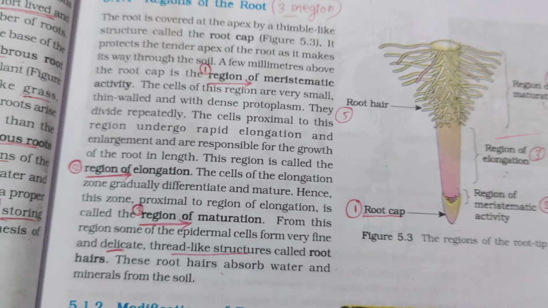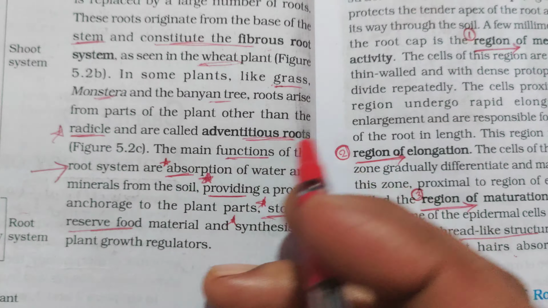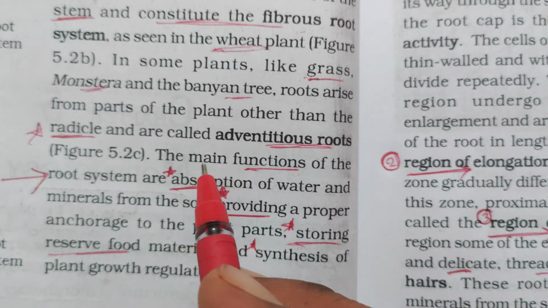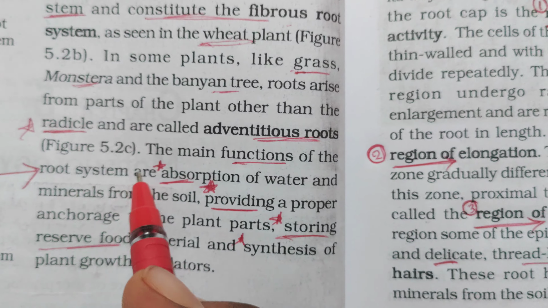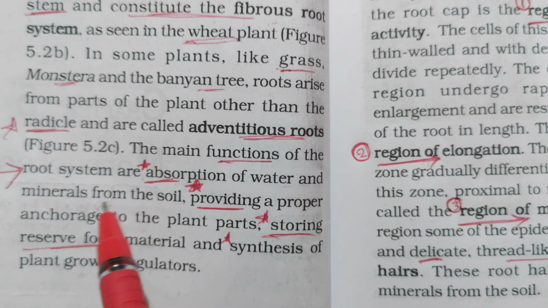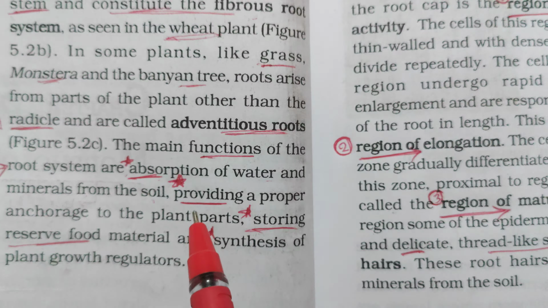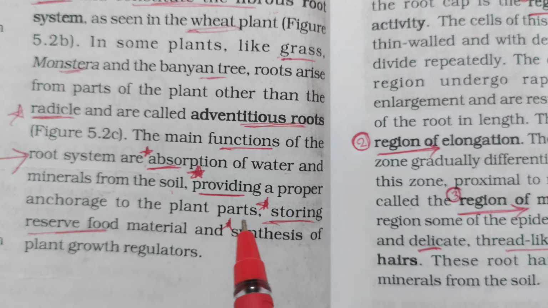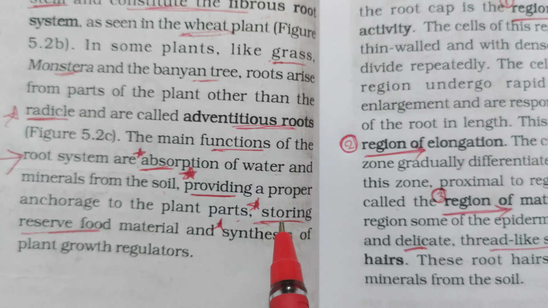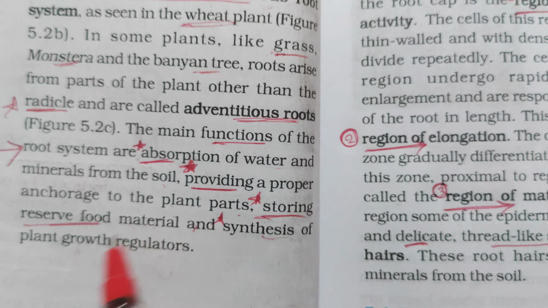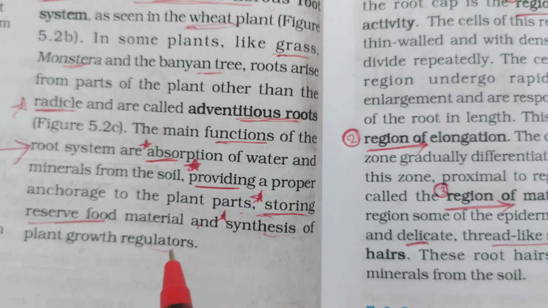Other than that, what are the functions of roots? There are mainly 4 different functions of the roots. They are mentioned here. Here you can see the main functions of the root system are: First one, absorption of water and minerals from the soil. Second one, providing proper anchorage to the plant parts. Third one, storing reserve food material. Fourth one, synthesis of plant growth regulators.